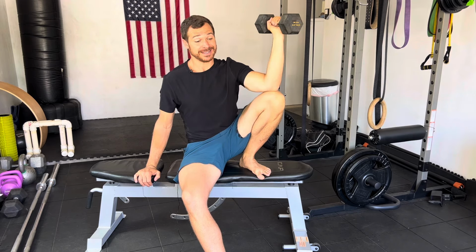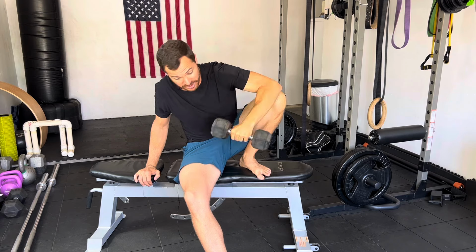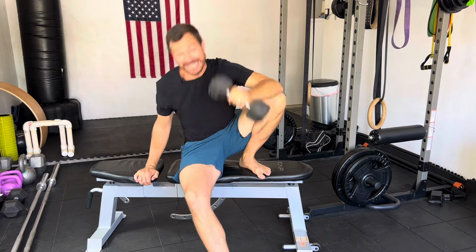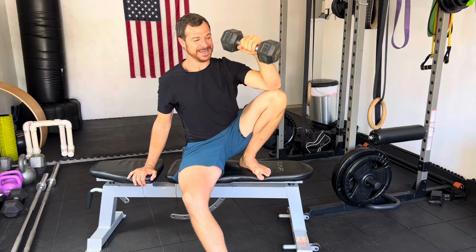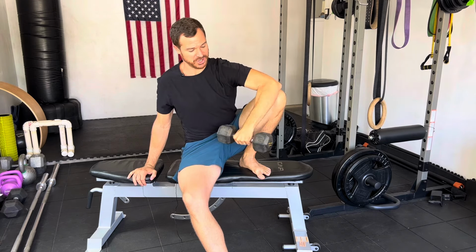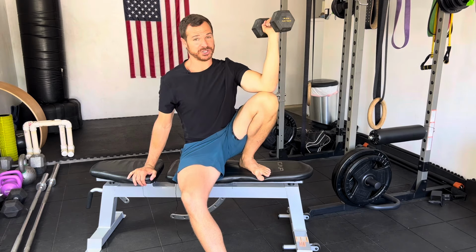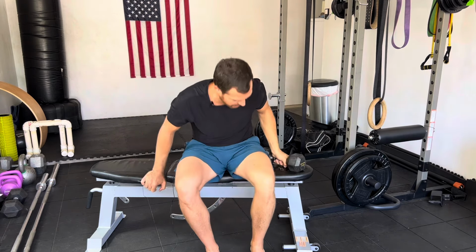Notice that I'm not letting my chest and my shoulder, my torso fall forward and then throwing like that. I'm trying to keep everything mostly still, and then pulling down under control, and then externally rotating back to the top. Now, a couple things to think about here.